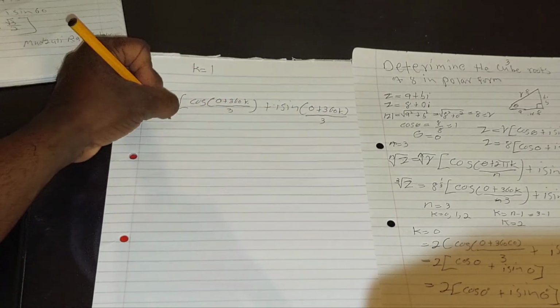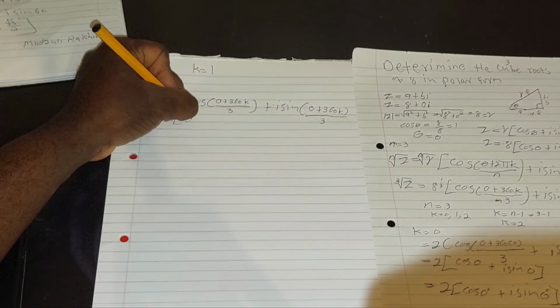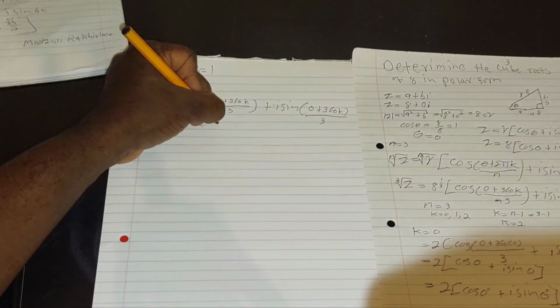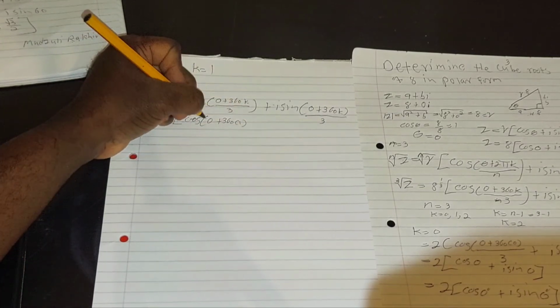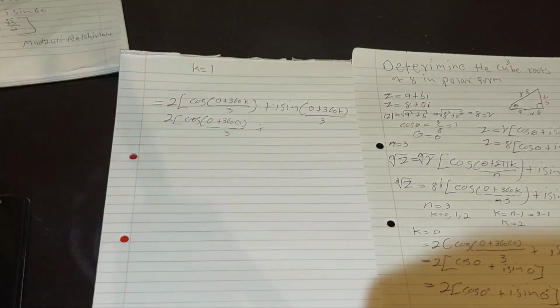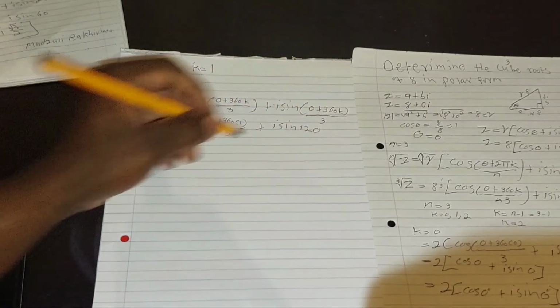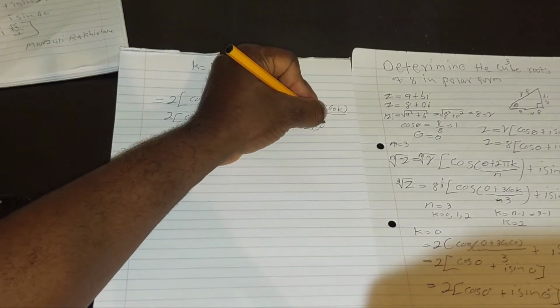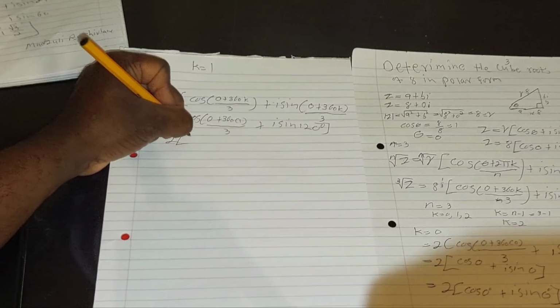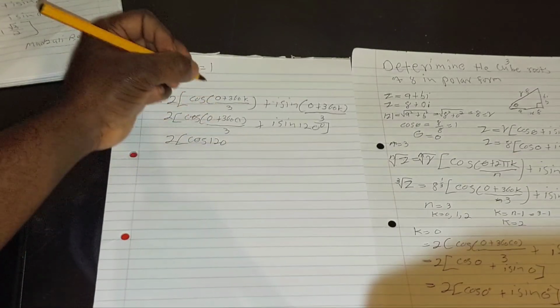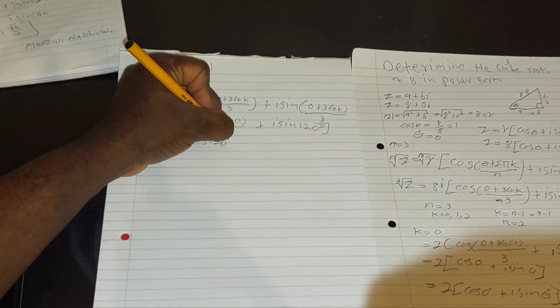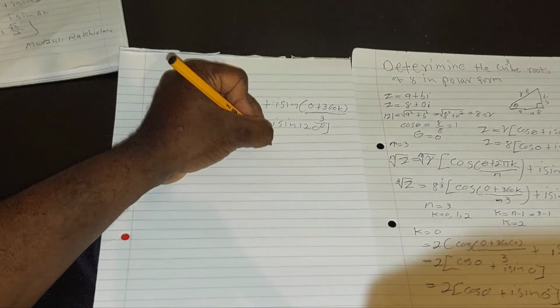if we replace k with 1, so it's gonna be 2 cos (0 plus 360) divided by 3. The answer is gonna be 360 divided by 3, which is 120. Here I'm just gonna write i sine 120. I use the same thing. So I'm just gonna write it here. It's gonna be 2 cos 120 degrees plus i sine 120 degrees.